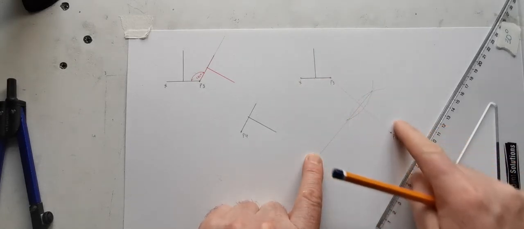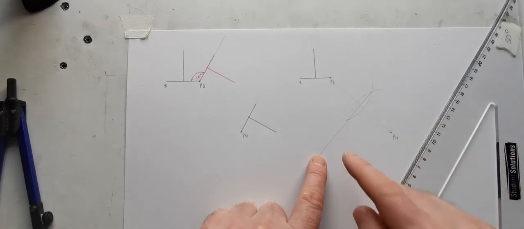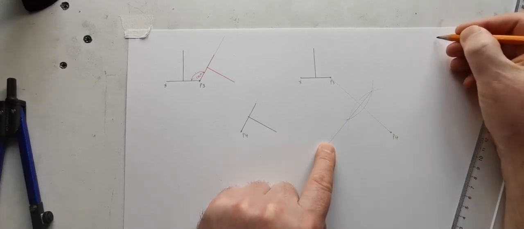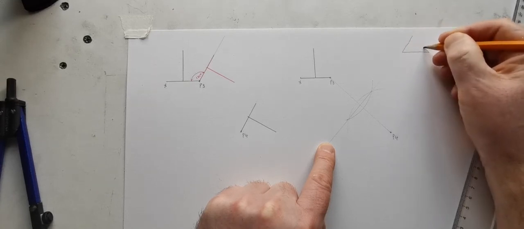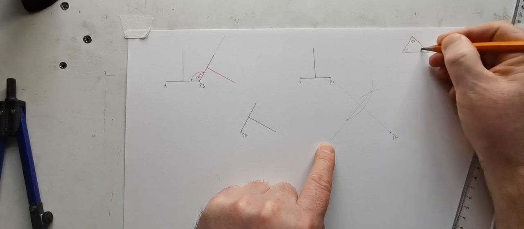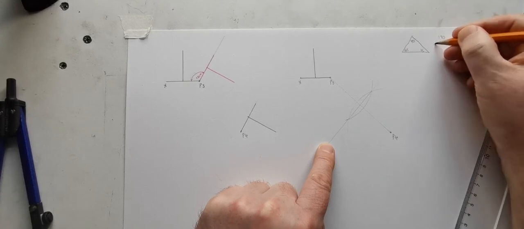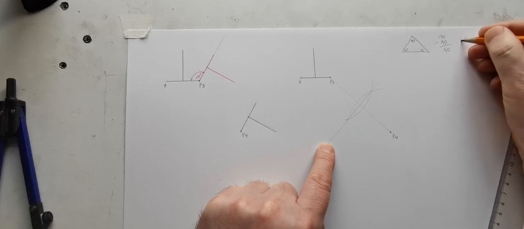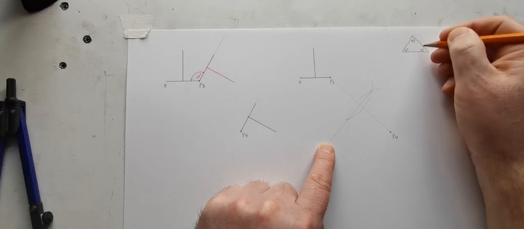Now it's rotating clockwise, so the center must be at this side. And I'm going to make a triangle. If I want to rotate it 90, this goes back to basic geometry. If I sketch a triangle up here, if the angle here is 90, this must be 45 and 45, because the three angles have to make up 180. So it's 180 minus 90 gives you 90, and then 90 divided by 2 is 45. So the angles in the triangle must be 45 degrees.